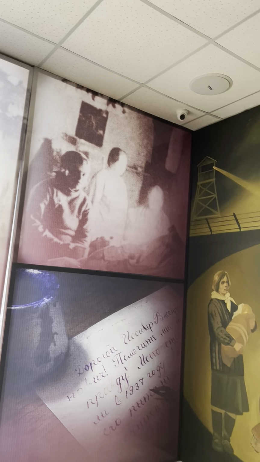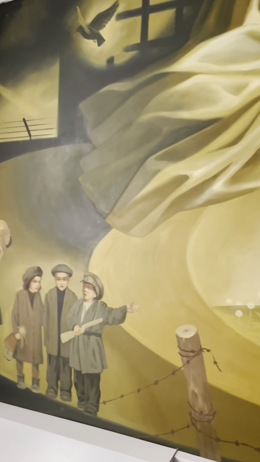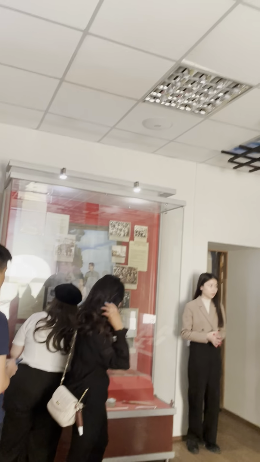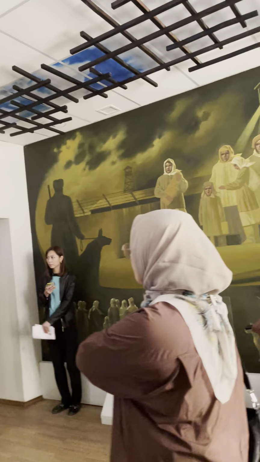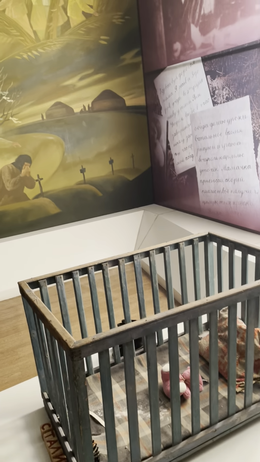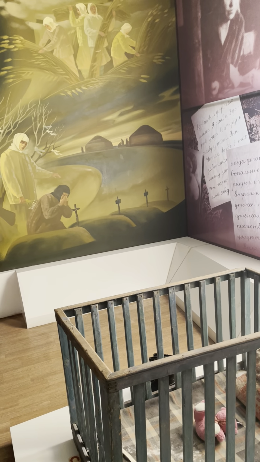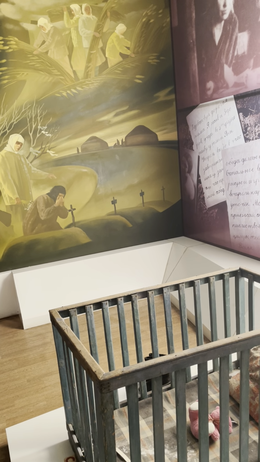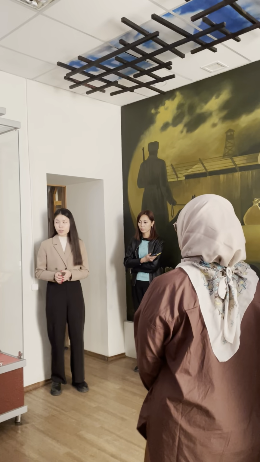This hall is dedicated to women and children, wives and children of repressed officers, clergy people, intellectuals also were sent here. In the first year about 2,000 women were sent to Karlak, also pregnant women. Women gave birth in camps, and children were taken away from mothers and sent firstly to a home for babies, and after 3 years they were sent to orphanages.